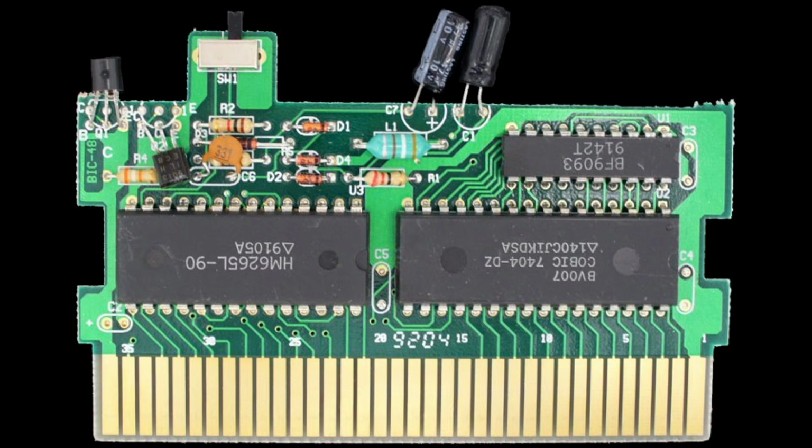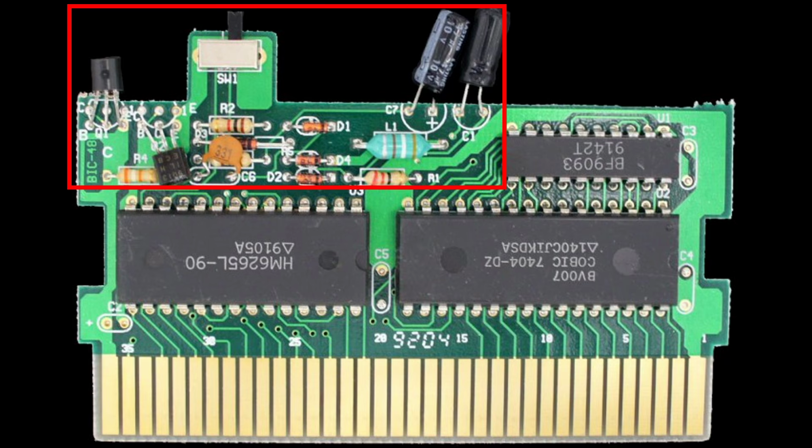They did this by including a circuit on the board that was based around 2 transistors, which essentially sent a timed series of voltage spikes to the chip that caused it to crash, allowing the unlicensed game to be played.